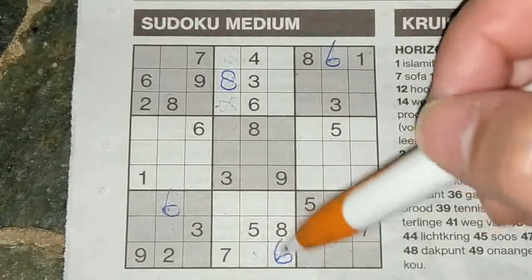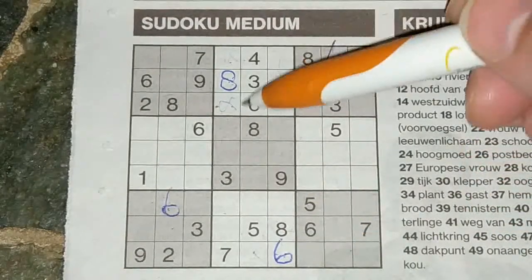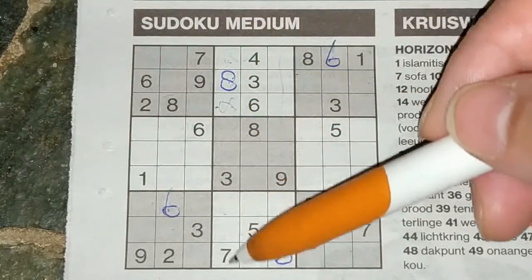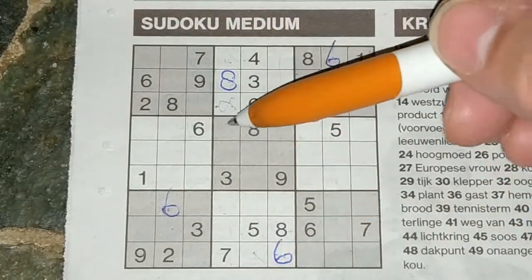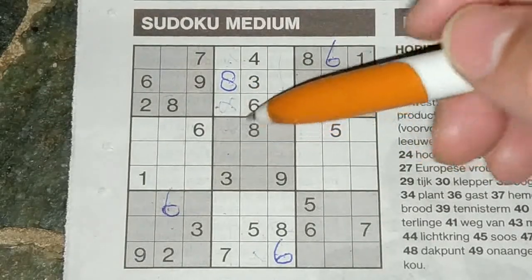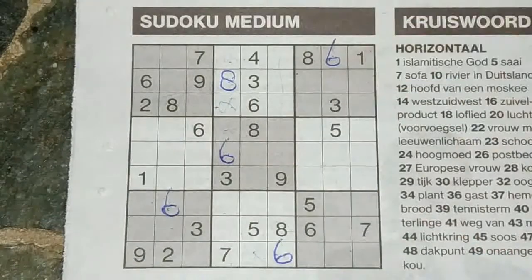Then a 6 in this column, 6 in the middle column. So in the column next, the only 2 places for a 6 are here or there. But I see here already a 6, no 6 there. 6 should be here.